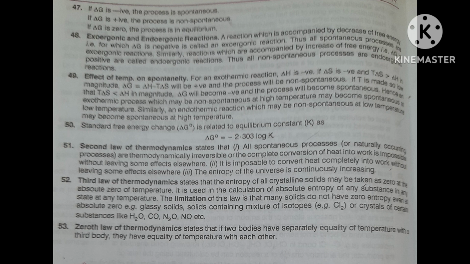And one more law is there in thermodynamics, the zeroth law of thermodynamics. What is this law?